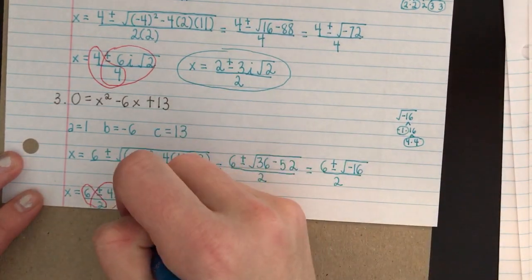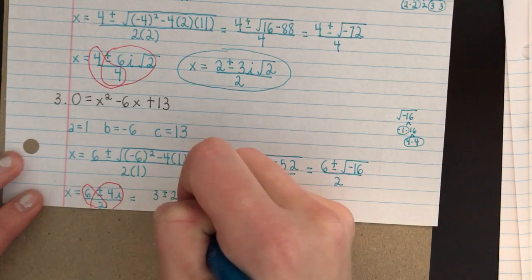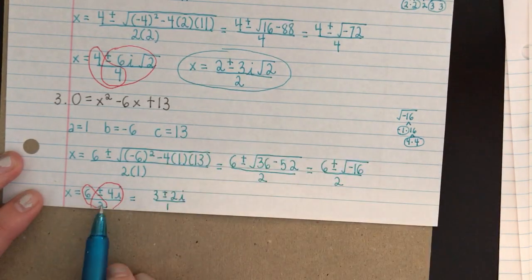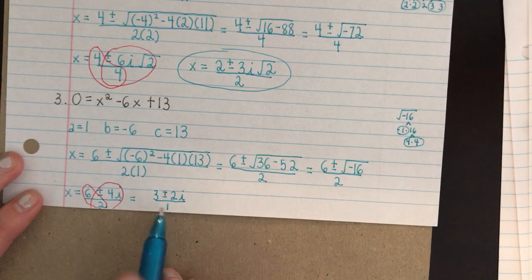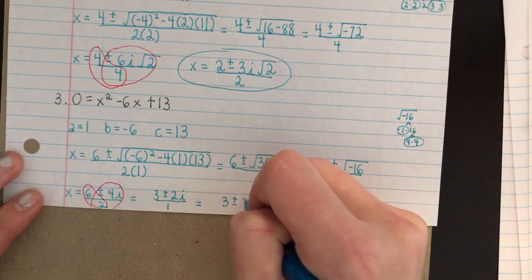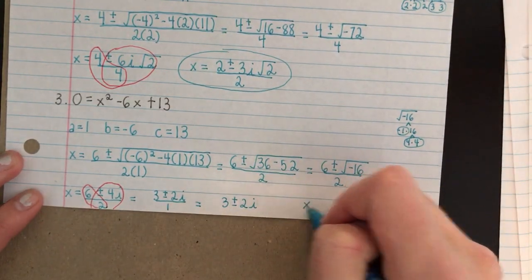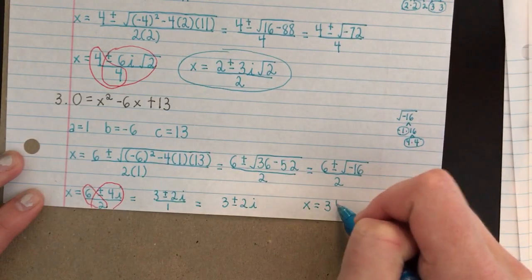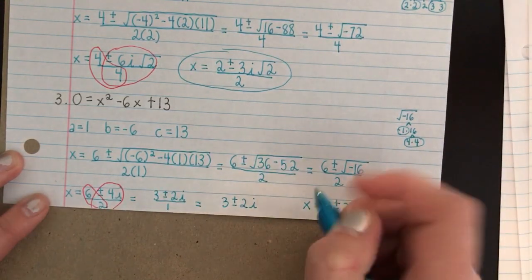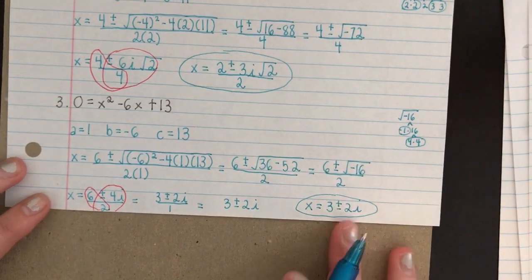So on this one, I get 3 plus or minus 2i over 1, because 2 divided by 2 is 1, which really is just 3 plus or minus 2i. The 1 isn't necessary. So I'd like you to write out your final answer as x equals 3 plus or minus 2i. That's it. You're finished on that one. Everything simplified really nicely.